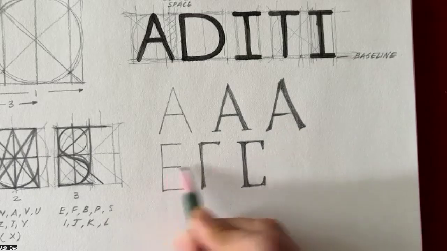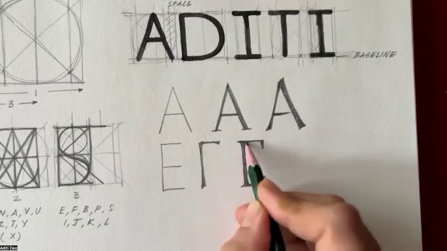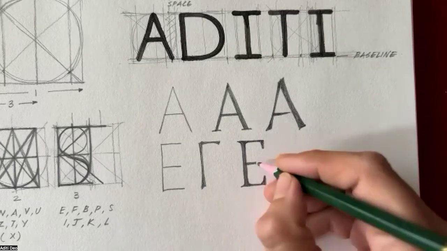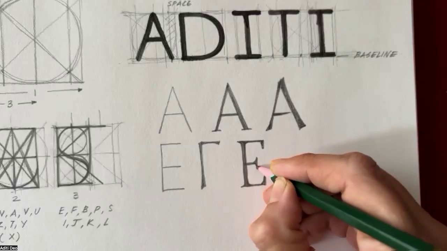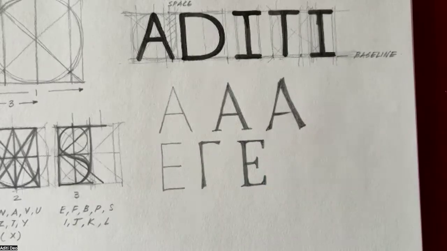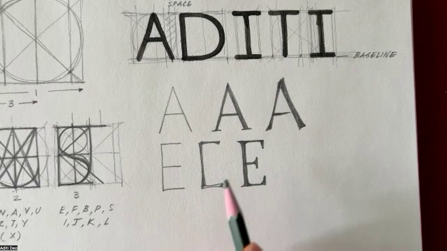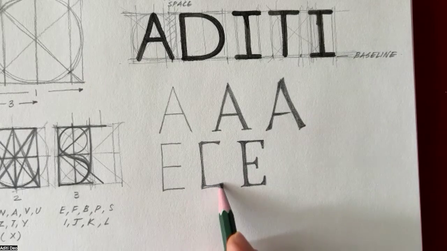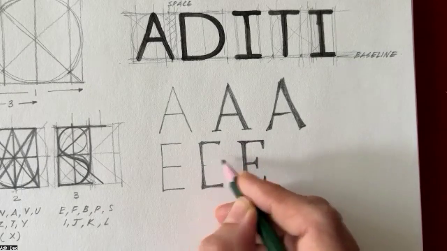And then of course right in the center you have the same thickness as the top crossbar, bottom crossbar. And a nice formal E. Translate that into this contemporary script, and you can get something like this.